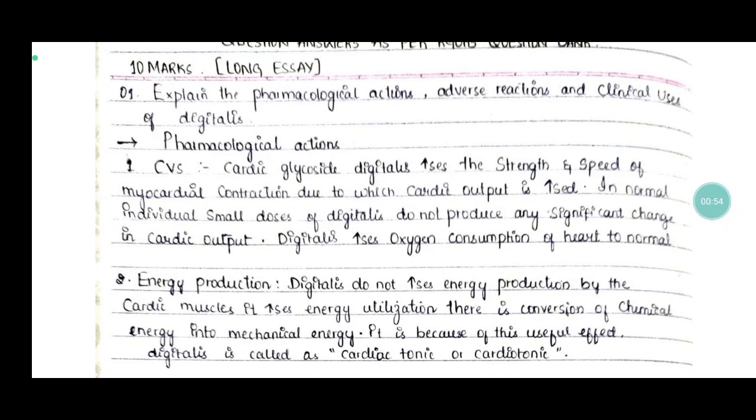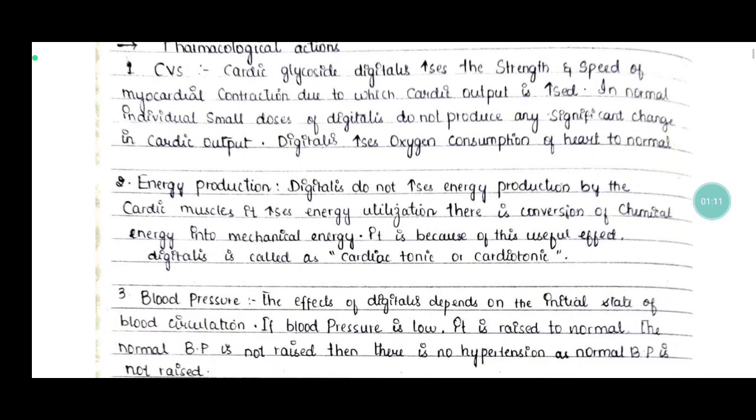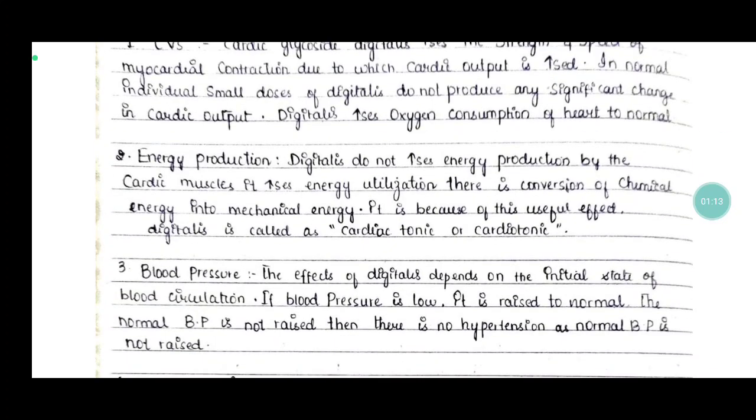In normal people, small doses of digitalis do not produce any significant change in the cardiac output, and digitalis does not increase the oxygen consumption of the heart beyond normal. Digitalis does not increase the energy production by the cardiac muscle. It increases the energy utilization, where there is a conversion of chemical energy into mechanical energy.